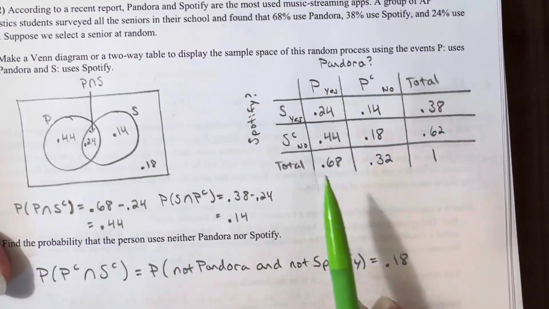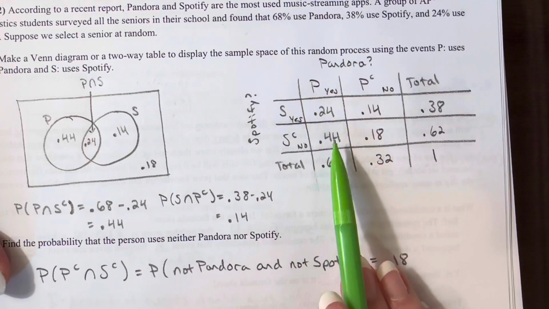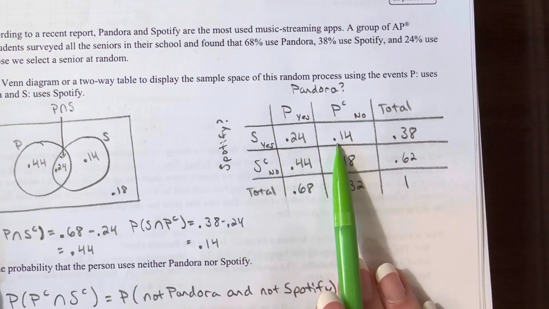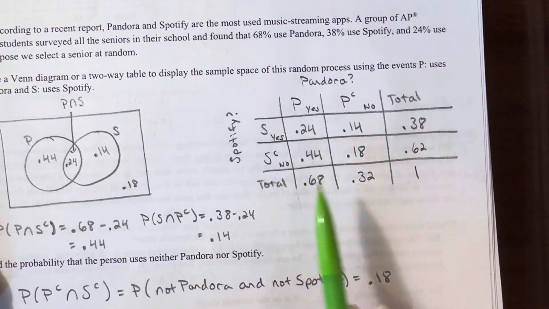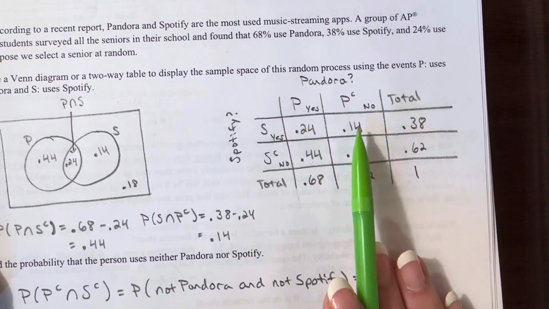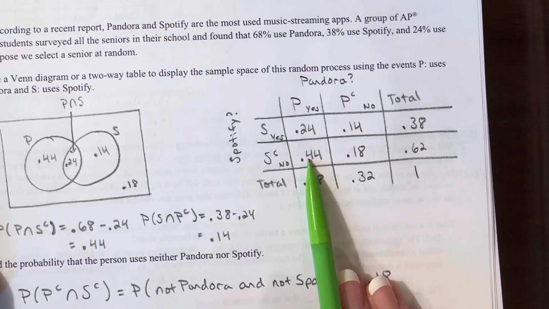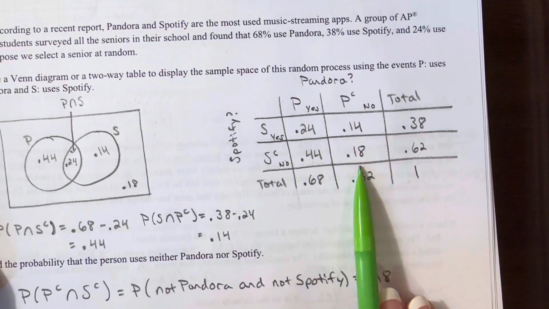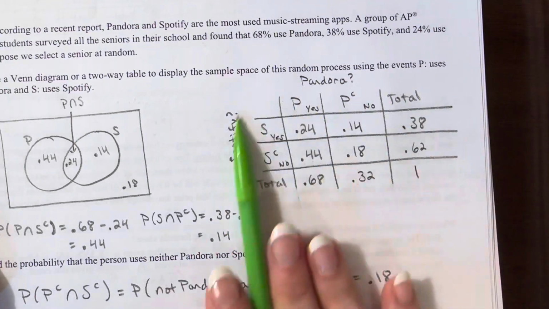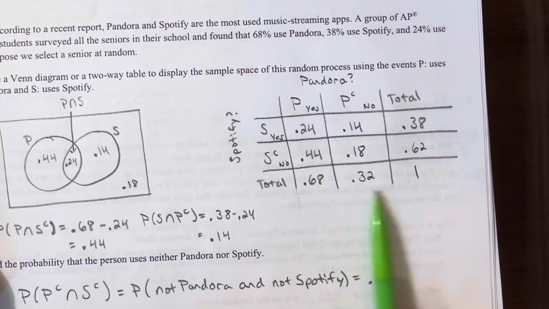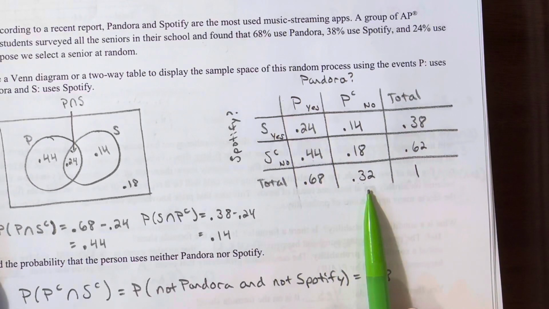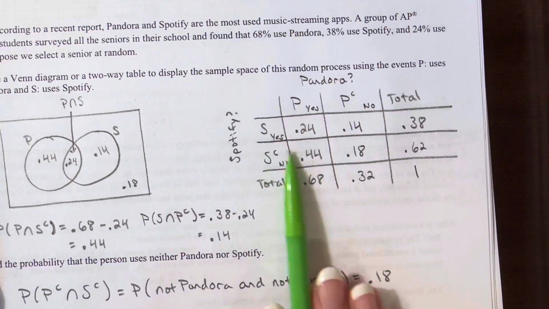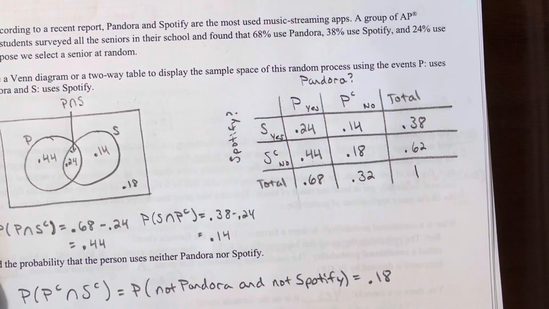And just like before, I would take that 0.68 minus 0.24 to get this 0.44. And I would take 0.38 minus 0.24 to get this 0.14. And then I could either take 0.32 minus 0.14 or 0.62 minus 0.44, or I could add all these up and subtract from 1 like I did before to get this 0.18. Either way, this table gives you both the marginal probabilities for just probability of Pandora, probability of not Pandora, probability of Spotify, probability of not Spotify, and the intersections of all the different combinations I could possibly have.